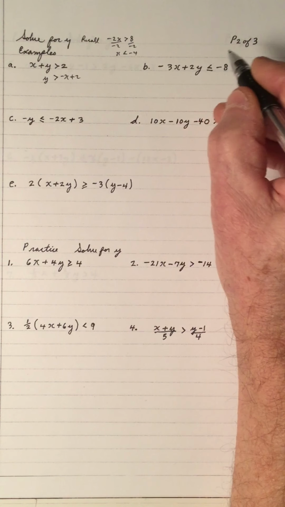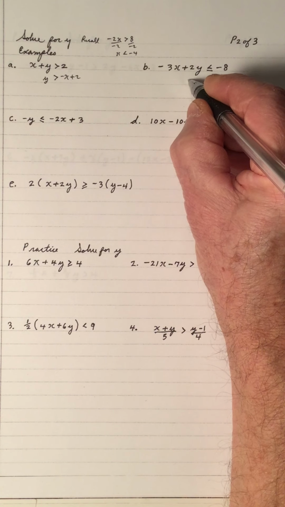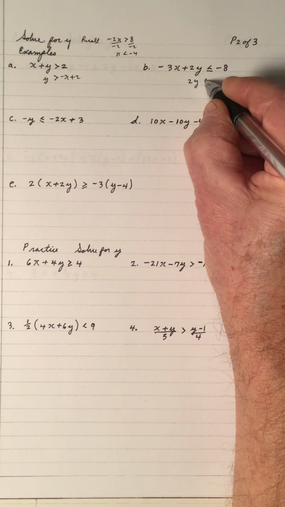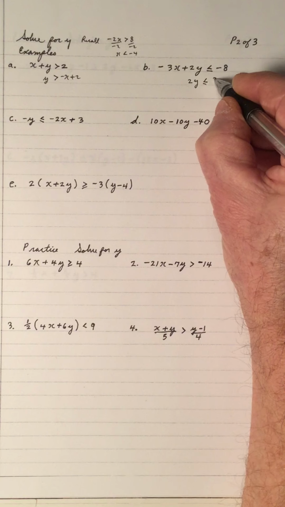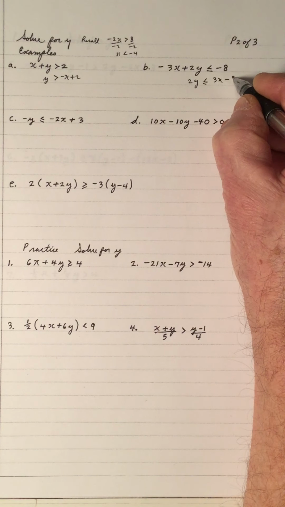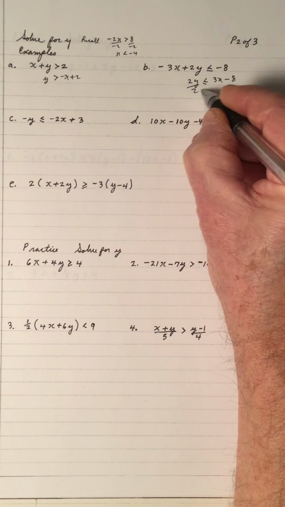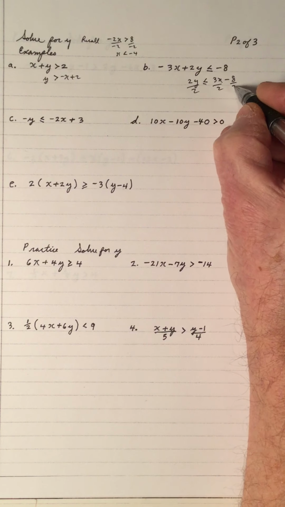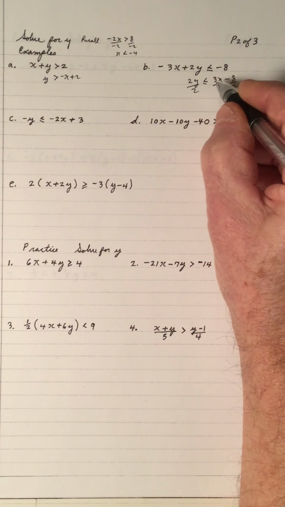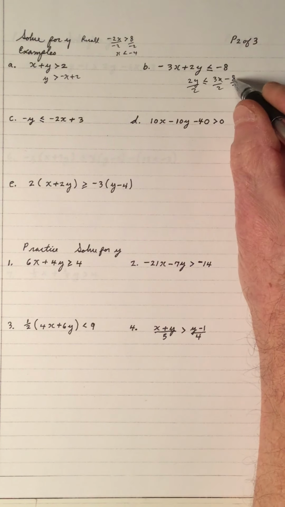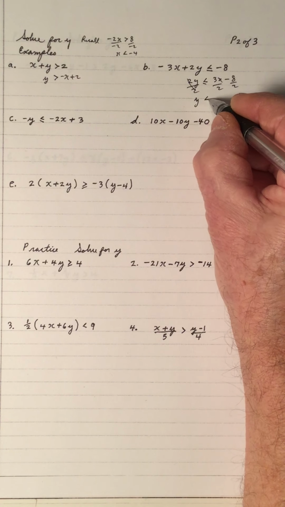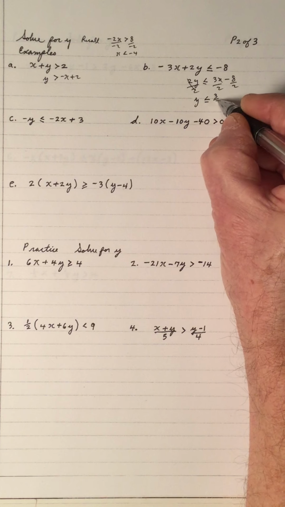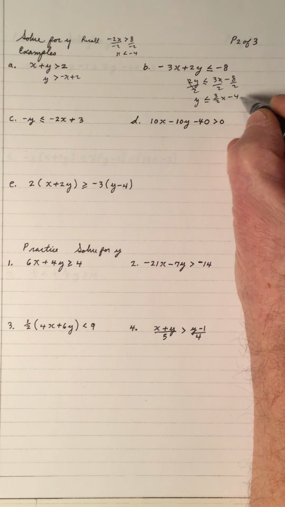Now we're going to solve this one for y. When we're solving for y, we isolate the y on the left side. So the negative 3x becomes a positive 3x minus 8. And now we divide all parts of the equation. We divide all terms by 2. So the 2's cancel. I get y is less than 3 over 2x minus 4.